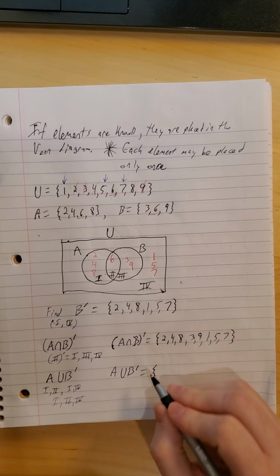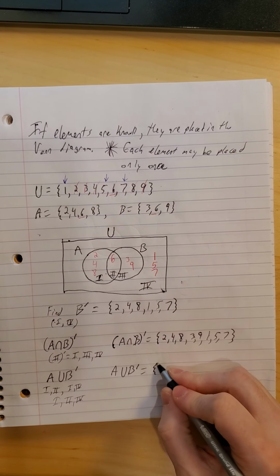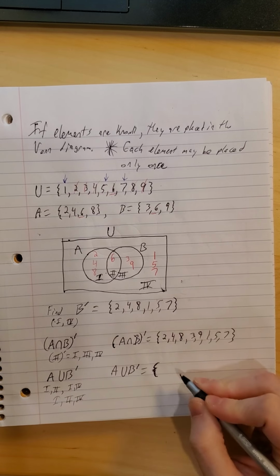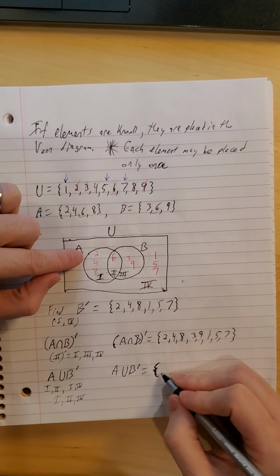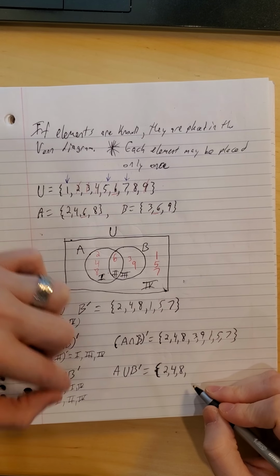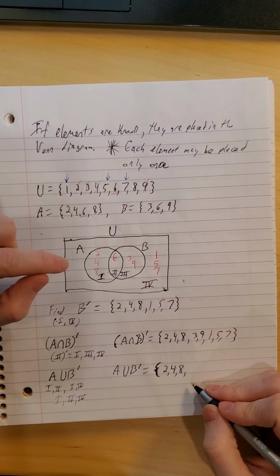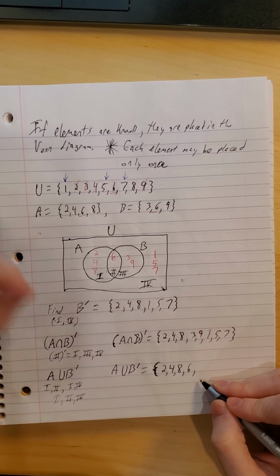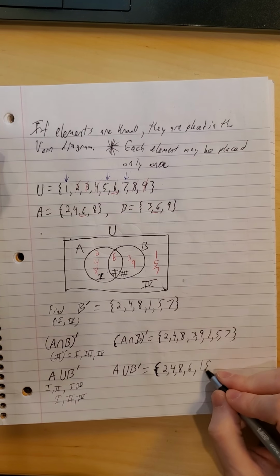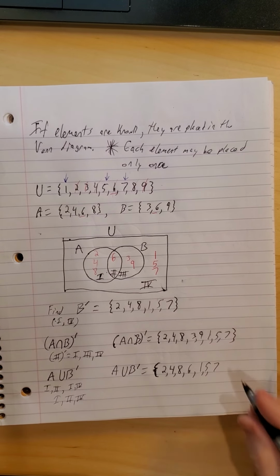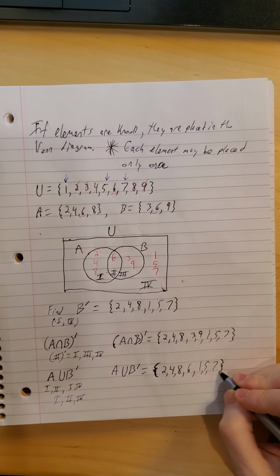Again, that's a set, so I open it with the brace. I've drawn prettier braces than that, but nevertheless, here we go. So everything from region 1. So 2, the 4, and the 8. Everything from region 2, so that would be just the 6. And everything from region 4, 1, 5, and 7. And then we just close the brace.